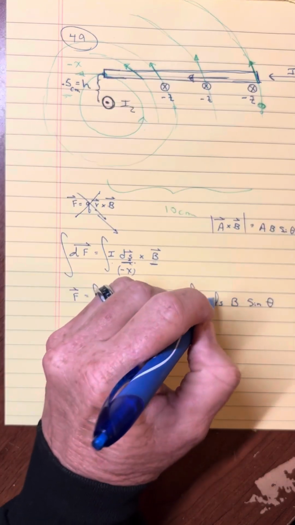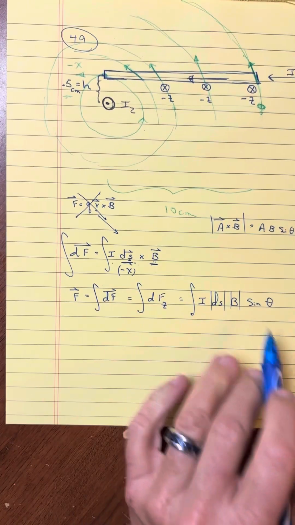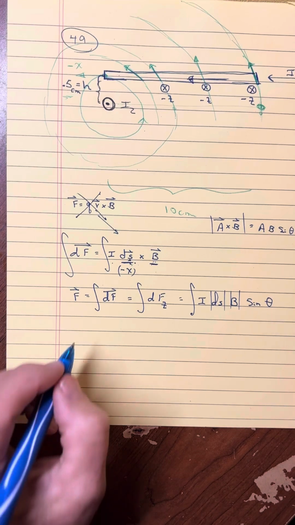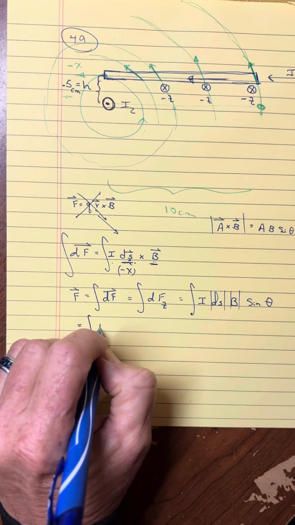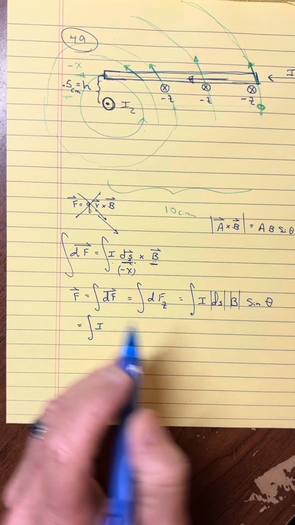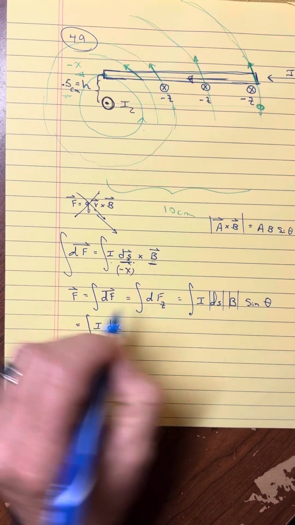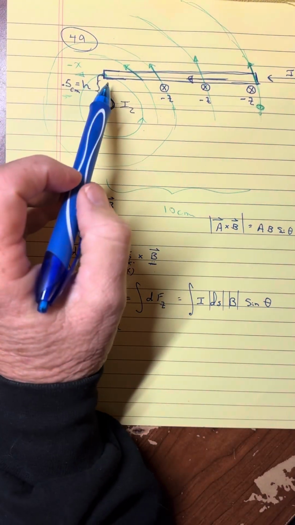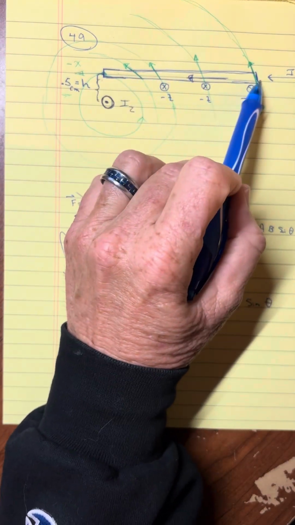And so really here, this is the magnitude of S, the magnitude of B, and then the angle between them. And I need to just be a little careful with my calculus, because I will probably then change this to a dx. And of course, then I can ask myself, am I going to add up from here out to here?